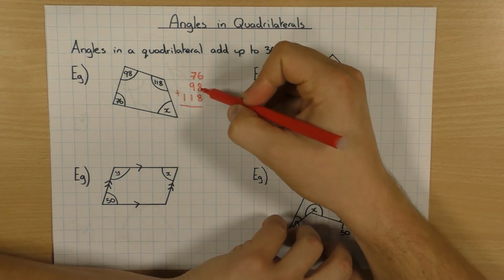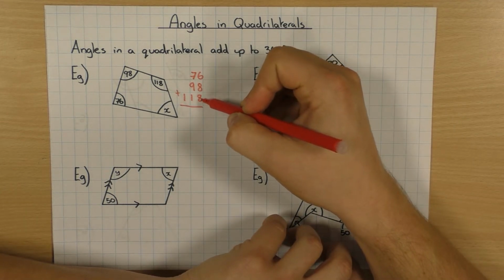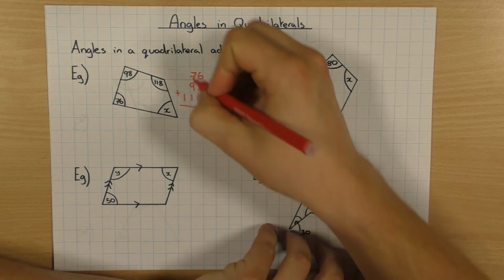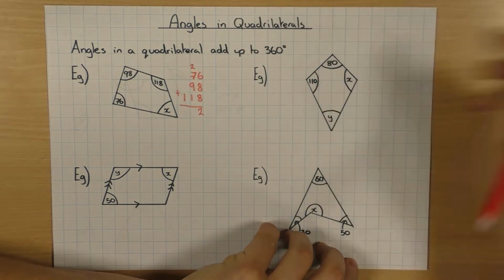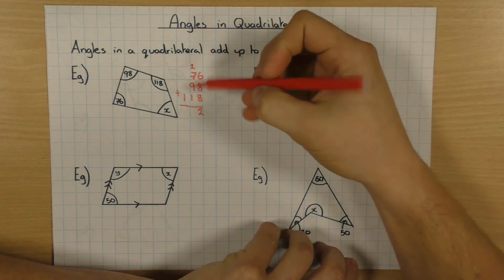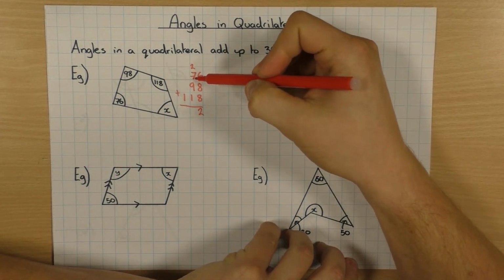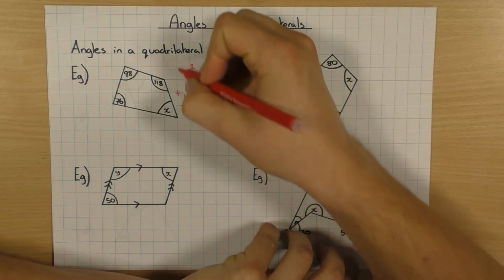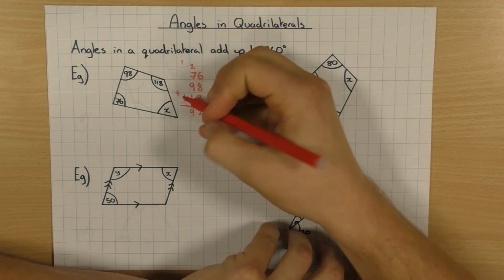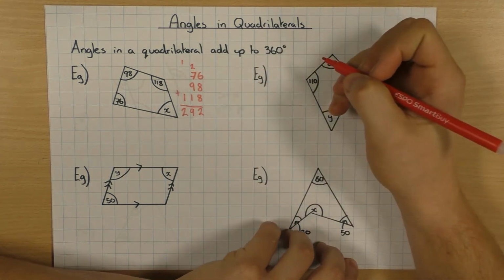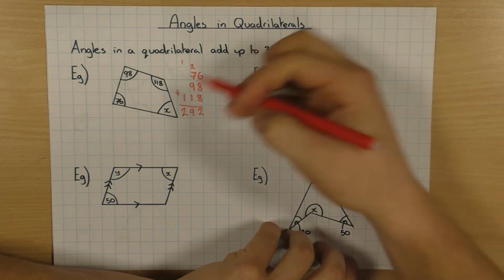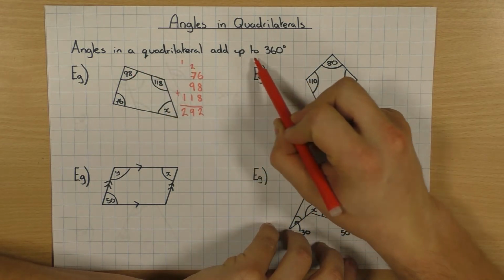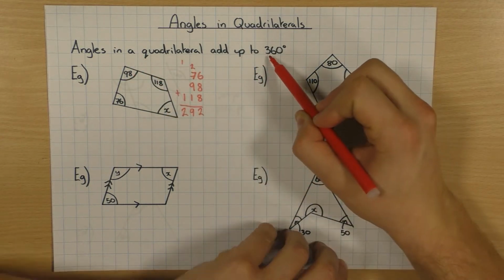So 6 add 8 is 14, add 8, 22. So 2, carry a 2. Next, 1 add 9 is 10, add 7 is 17, add 2 is 19, so 9, carry 1 over, and then 1 add 1 is 2, so I get 292. But like I said at the start, angles in a quadrilateral add up to 360, so I need to get up to 360.